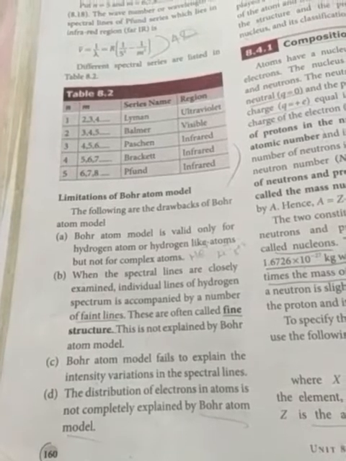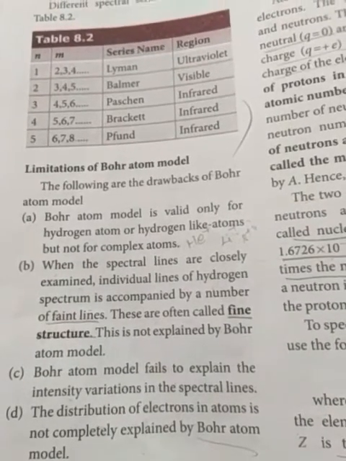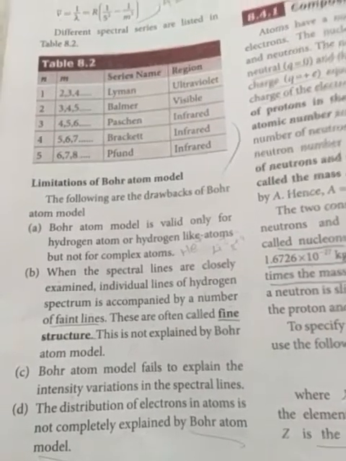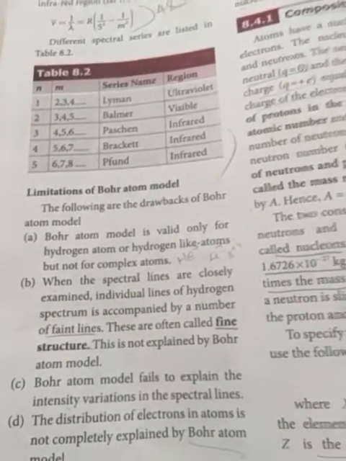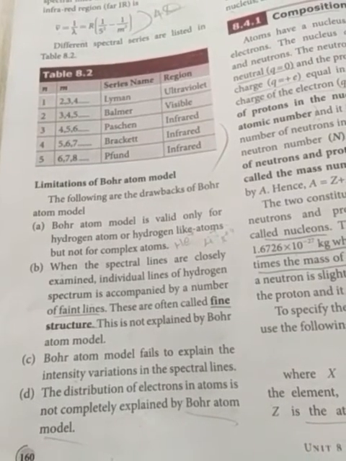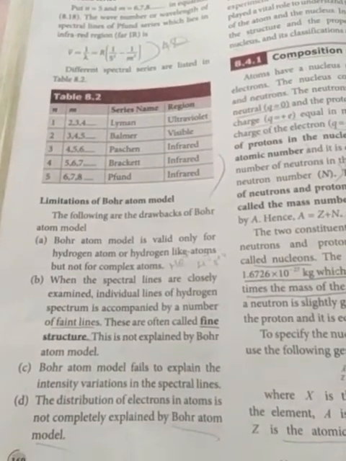The Bohr atom model fails to explain the intensity variation in the spectral lines. It is not explained properly. The distribution of electrons in the atom is also not completely explained by the Bohr atom model. Okay, did you understand? Any doubt, you can ask me. Thank you, children.